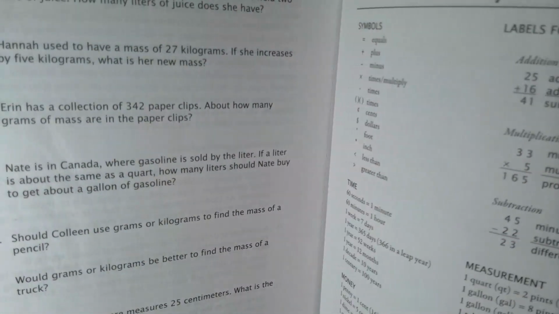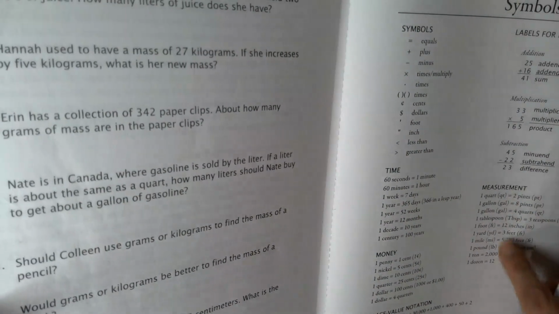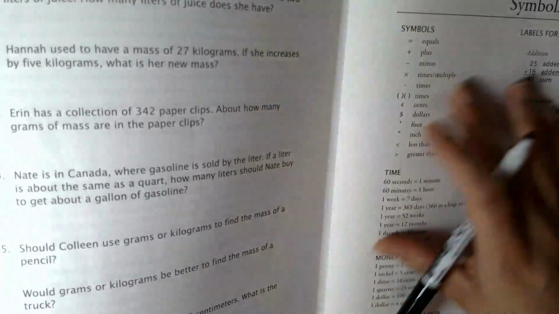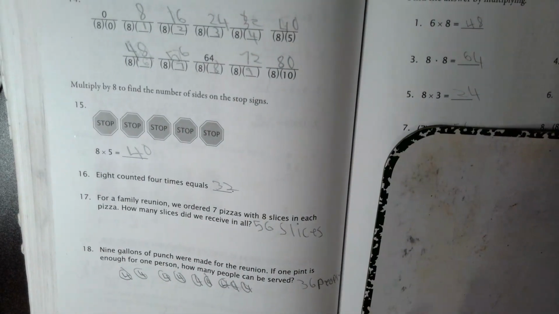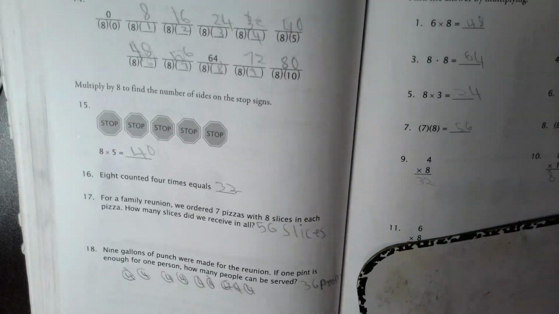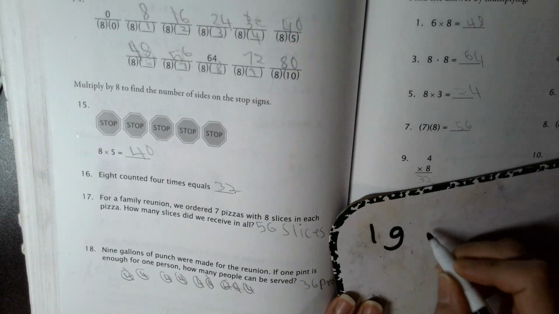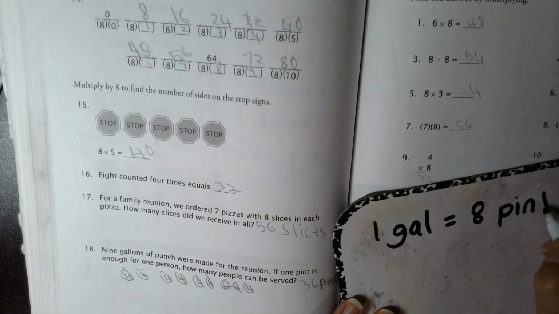So page 435, you'll see all of your measurements here, okay? Right here, there's measurements. Anything that the book uses will be over here on page 435. So you can go there if you don't have the sheet that I gave you at the beginning of the semester. But it says 9 gallons, so 1 gallon, okay, we know equals 8 pints.